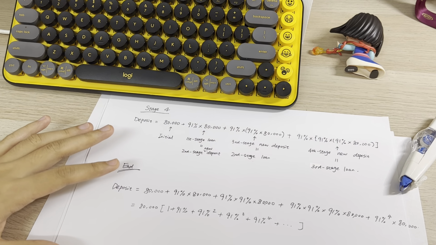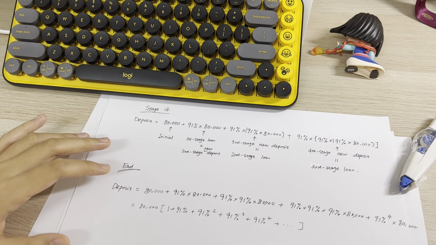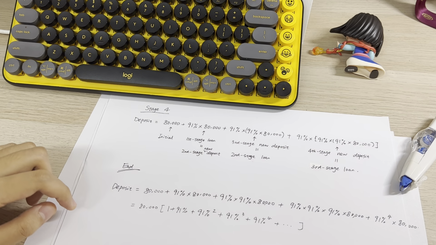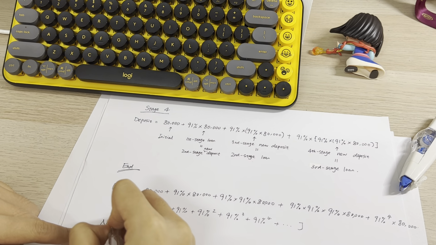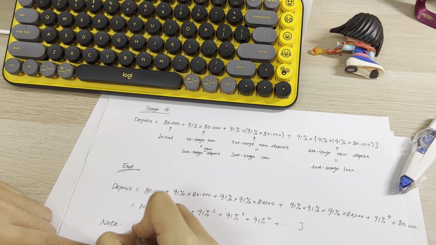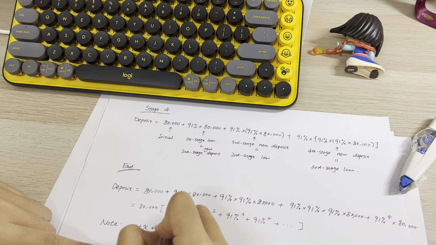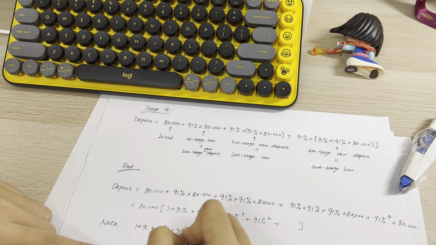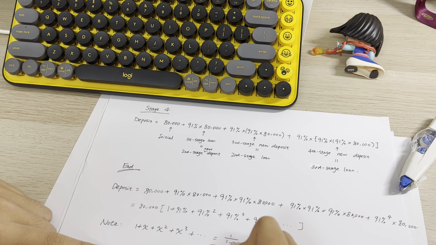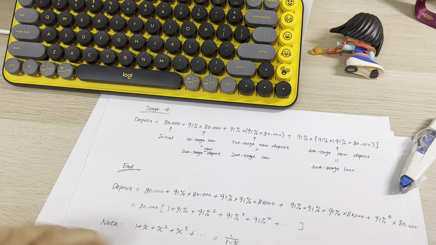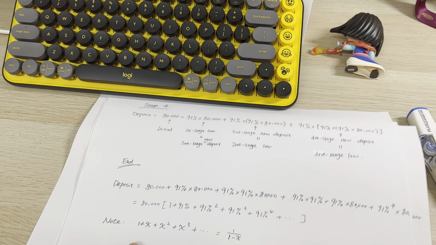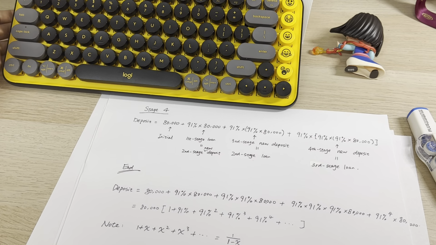Okay, now how to solve this number? We actually have a formula. 1 plus x plus x squared plus x cubed and so on equals 1 over 1 minus x. Okay, this is a formula. You can just take it for granted. Take it as given.